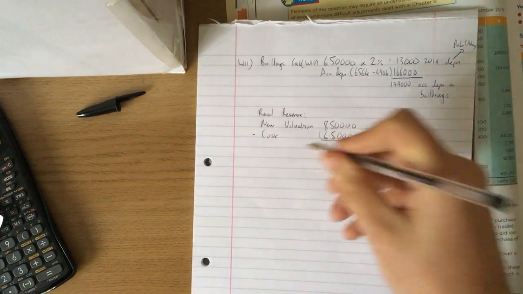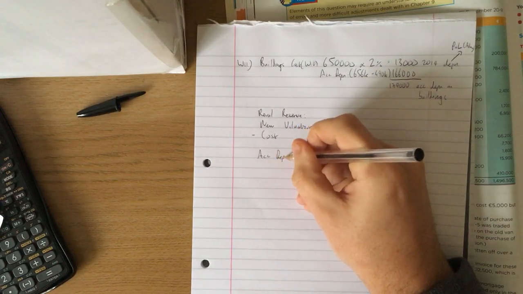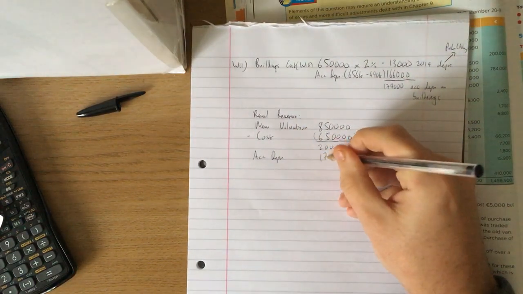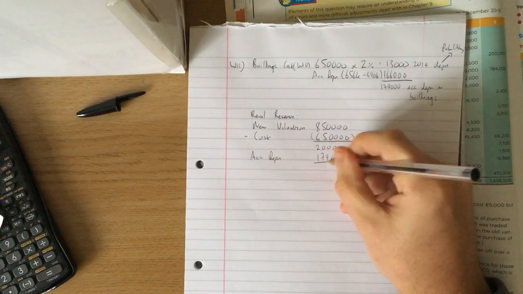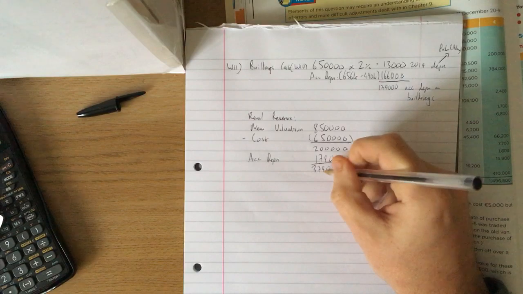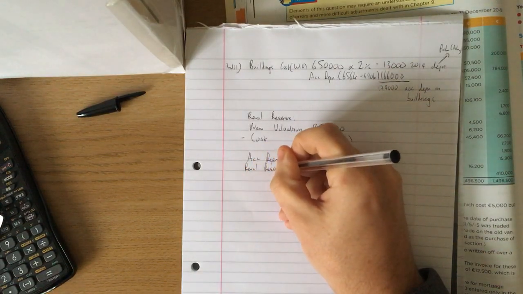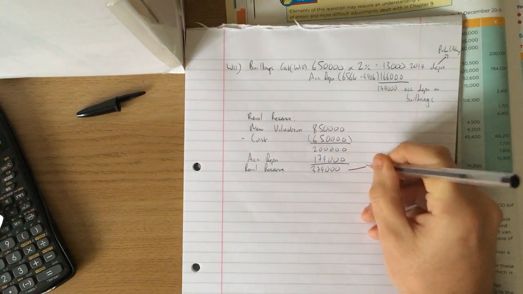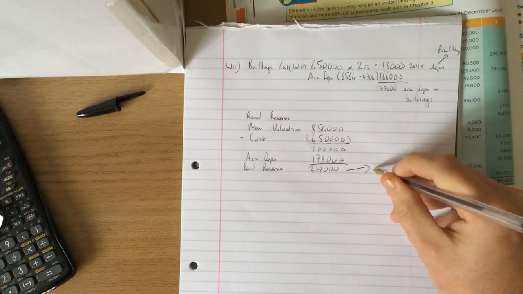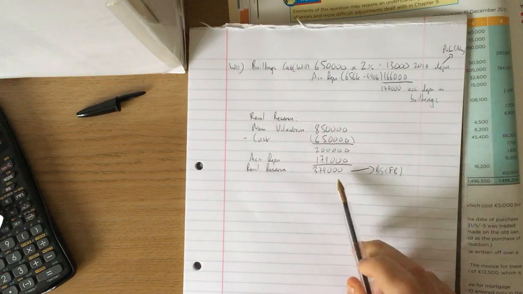So that's going to be added on to your revaluation reserve. Accumulated depreciation on the building is 179,000. Add those together and you get 379,000. And that's your revaluation reserve. And that goes in the financed by section of the balance sheet, down the very bottom.